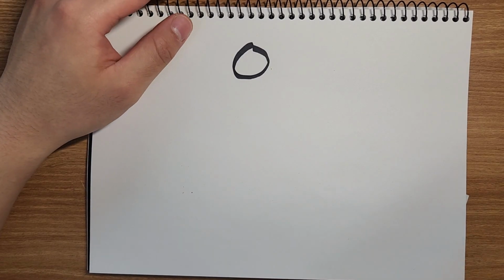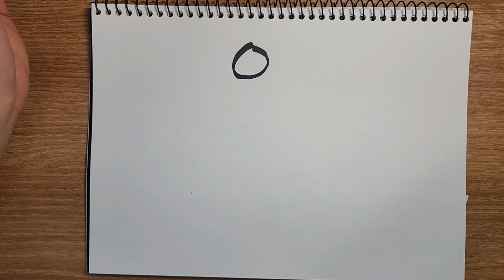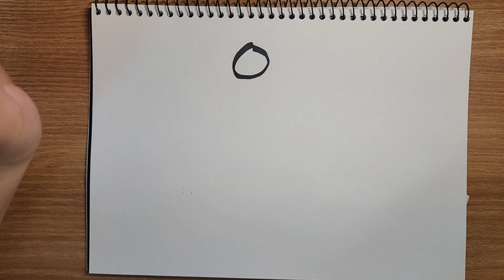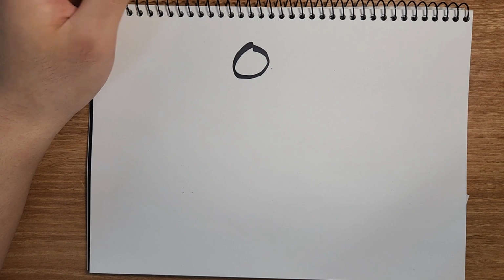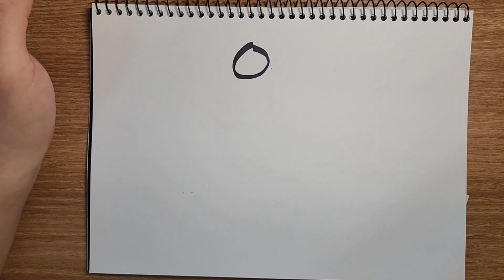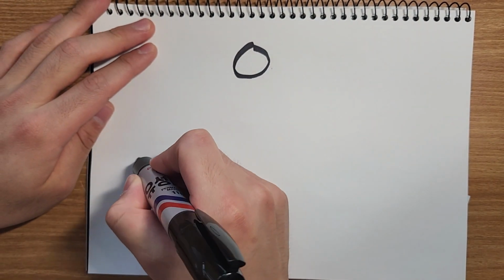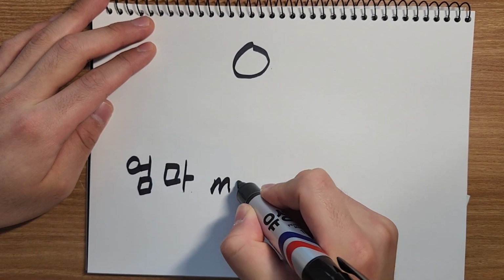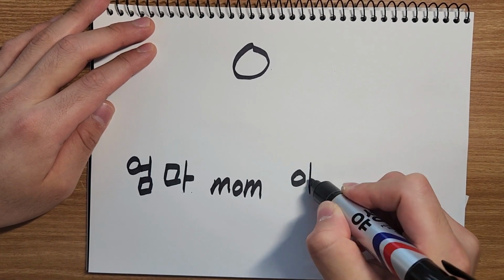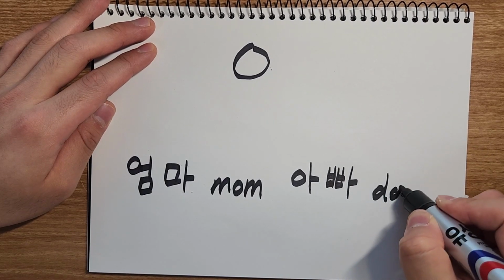The next alphabet is 이응. It's a circle-shaped alphabet, and it actually doesn't have a sound when it comes to the first sound of the syllable, but all you need to do is just pronounce the vowel. Let me give you some examples, like 엄마, which means mom, and 아빠, which means dad.